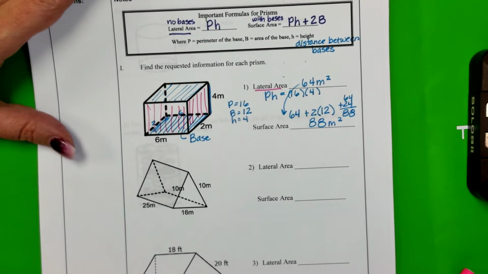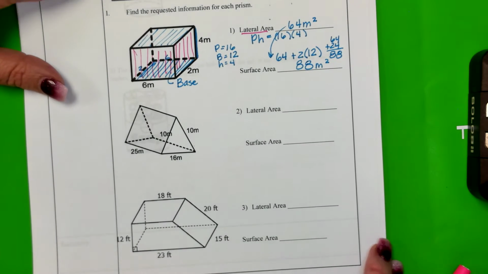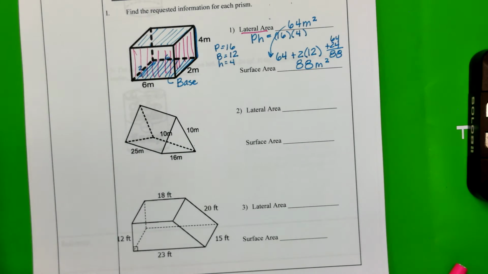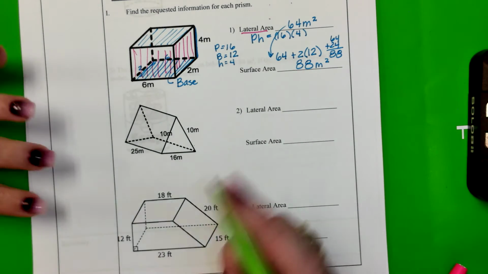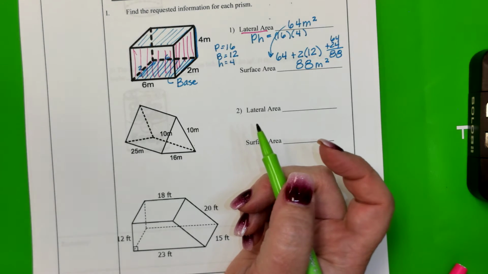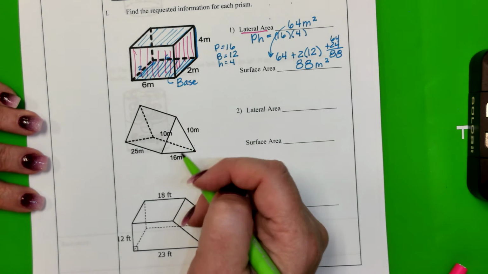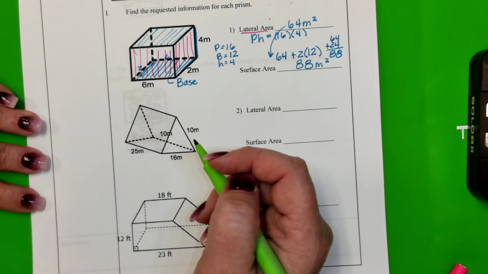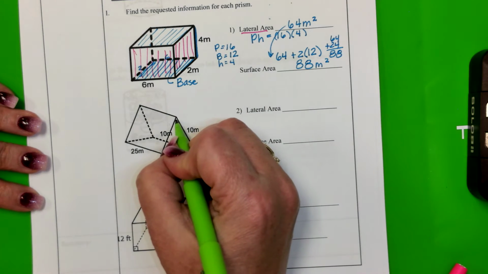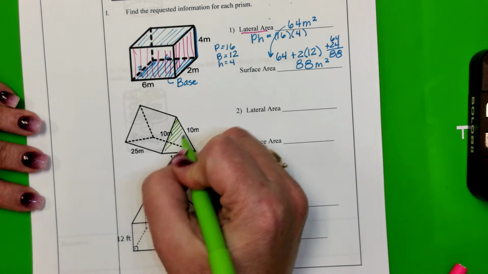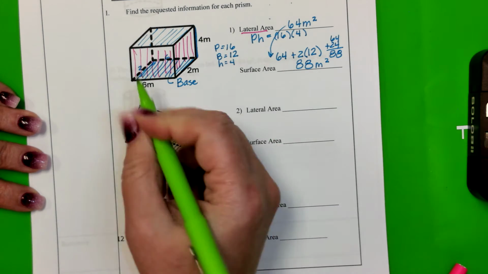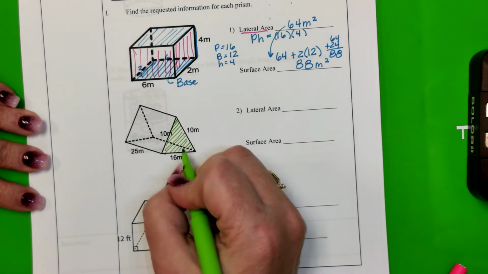Now the hardest part is figuring out the base and the height. So that is where it's a good idea to highlight the base. Remember the bases have to be congruent and parallel. Well, I've got rectangles, but none of them are congruent or parallel. So that means the triangles, basically if you have a shape other than a rectangle, that's going to be your base. So there's your base.